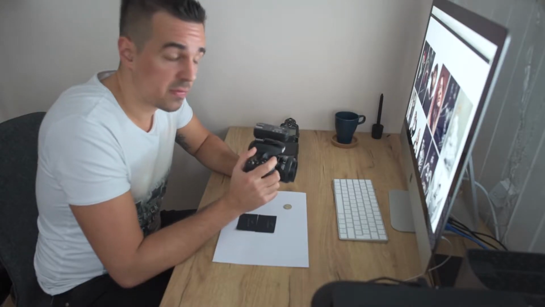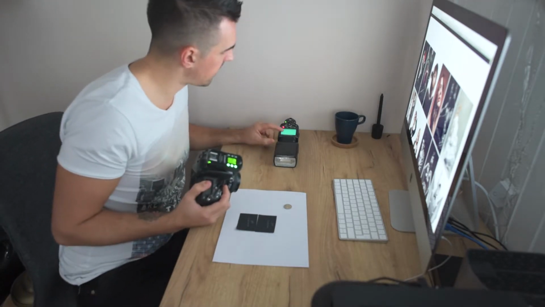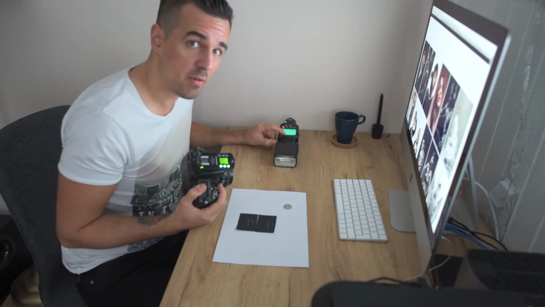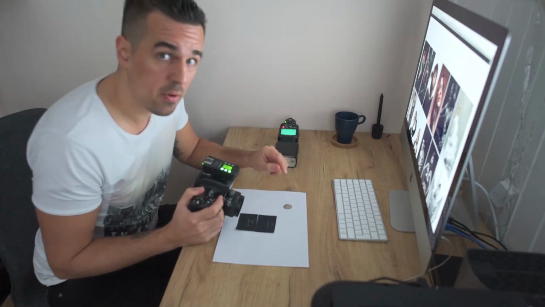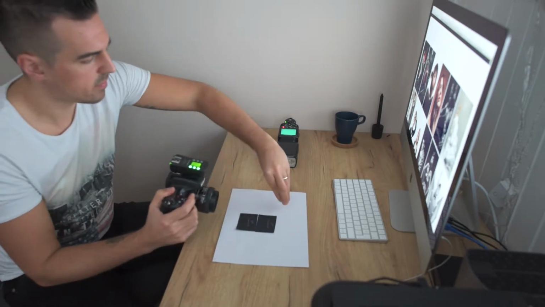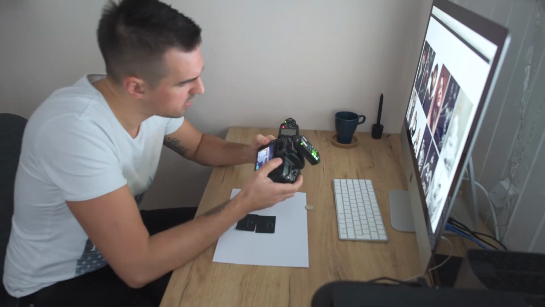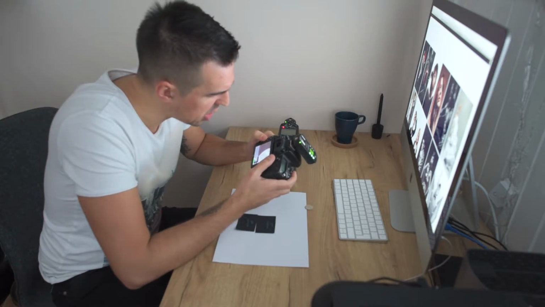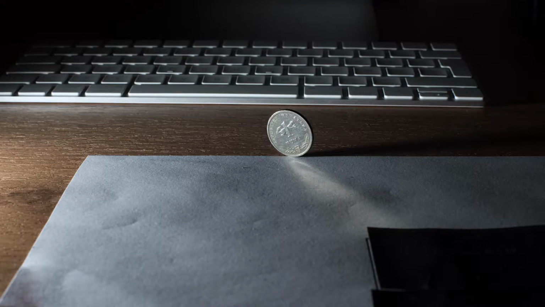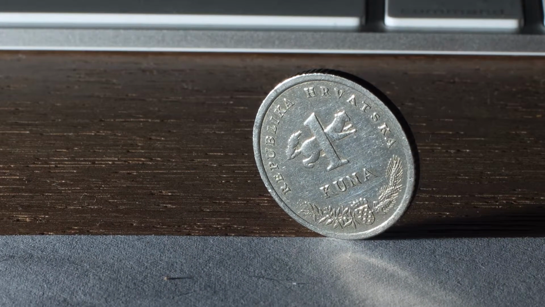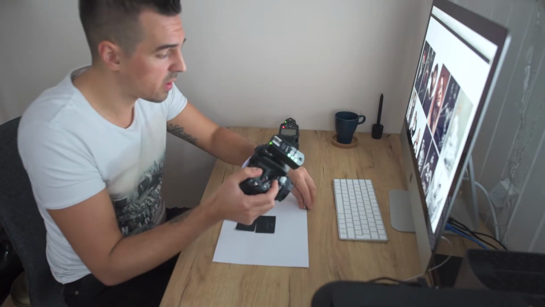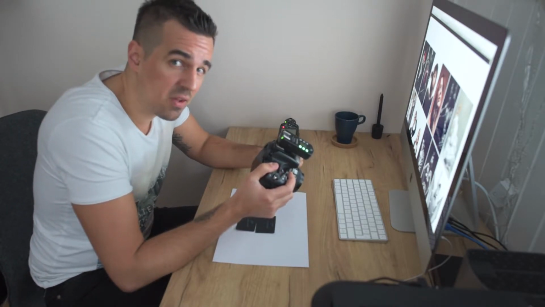So now I will introduce the flash. I'm using triggers, and I will set the flash on manual setting at 1/16 of a power. And now we will take a photo of a spinning coin. And as you see here, we have a completely sharp image of the coin. It can't be any sharper than it is. That is because everything that is lit in this photo is lit by the flash that fired in 10,000th of a second. So this shot was taken at 10,000th of a second.